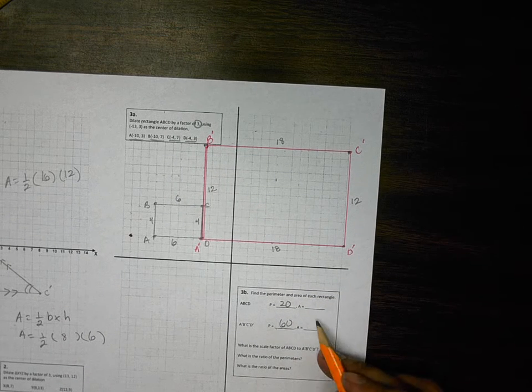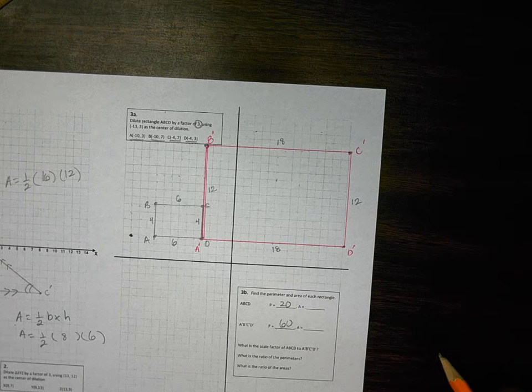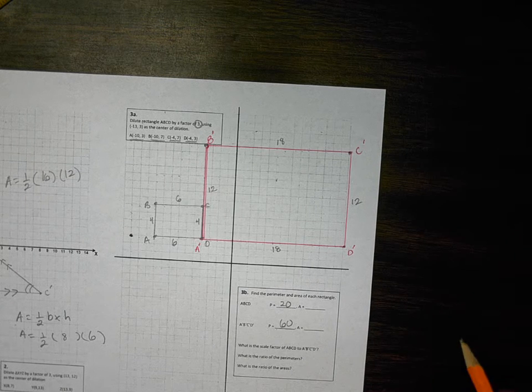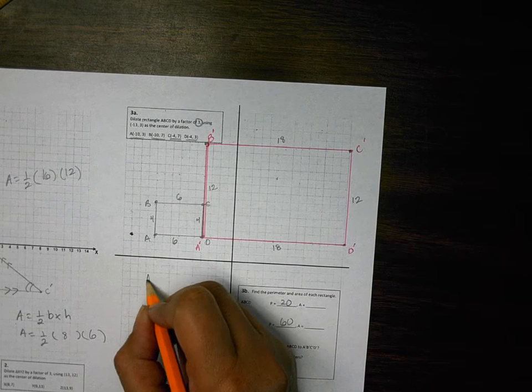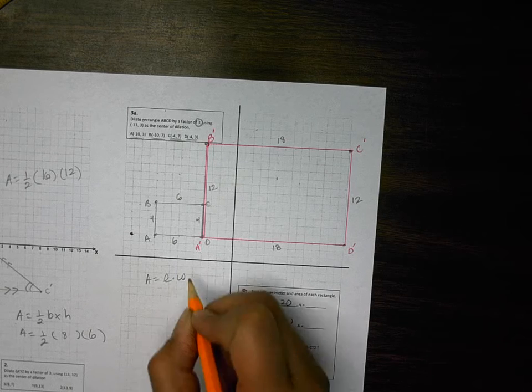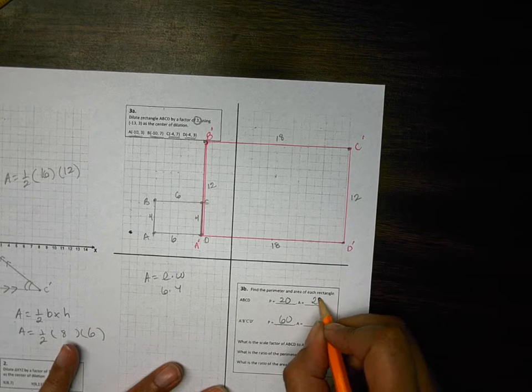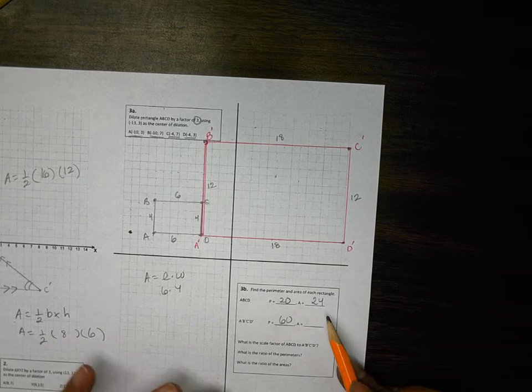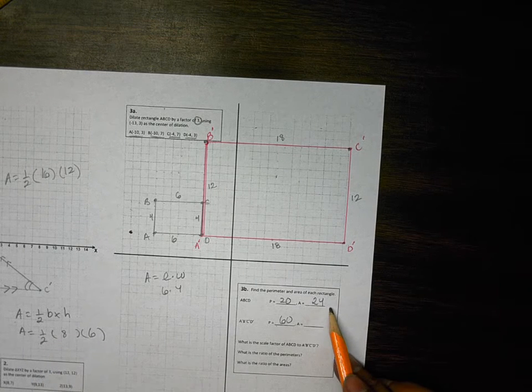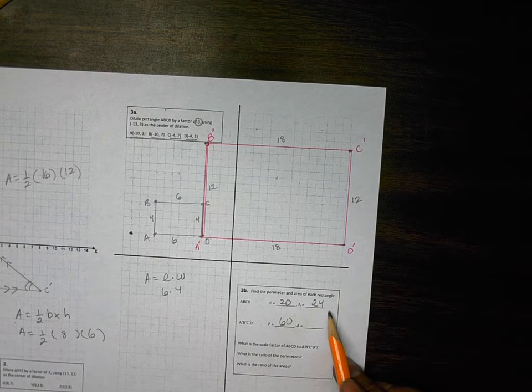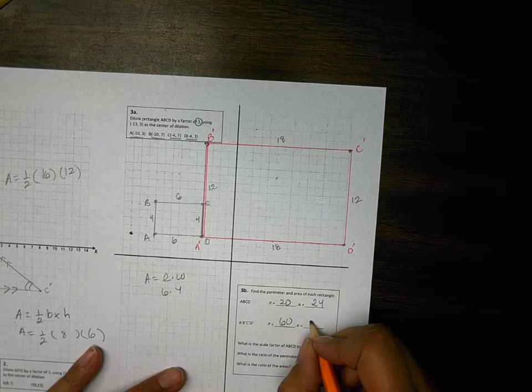Now let's check the area. The formula for the area is not 1/2 base times height. What's the area? Length times width. So 6 times 4 is 24. Can you guys do 24 times 9 and see what you get? Because that was our guess. 216. All right, let's check if that's true.